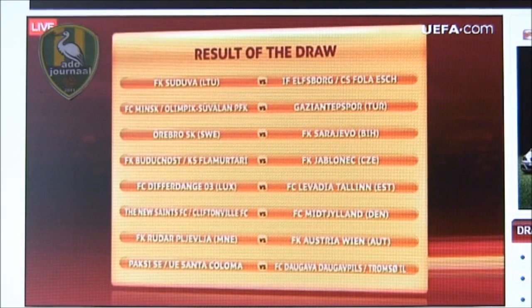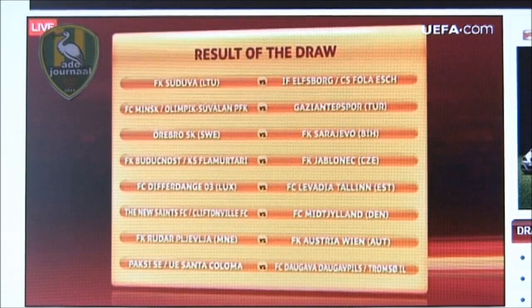Next one is Differdange 03 from Luxembourg versus Levadia Tallinn from Estonia. Then New Saints or Cliftonville versus Midtjylland from Denmark. Then Rudar Pavlivia versus FK Austria Wien. Then Paxi SA or Santa Coloma versus Daugava Daugavpils or Tromsø. And this was the second draw. We go on.